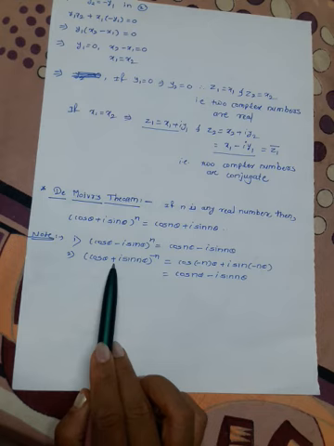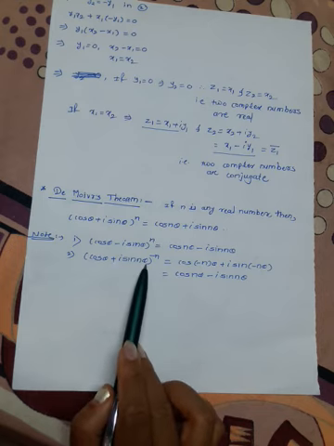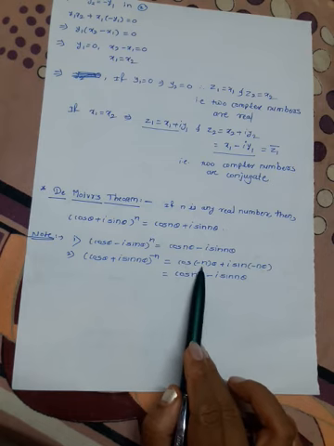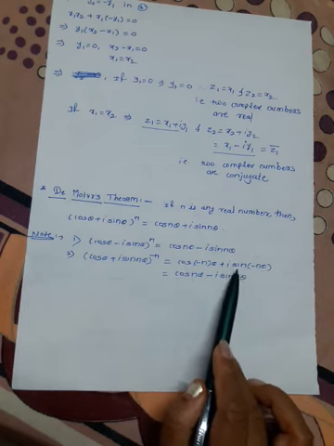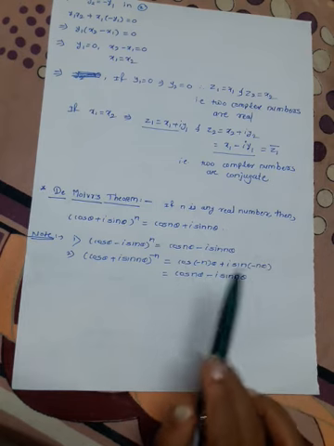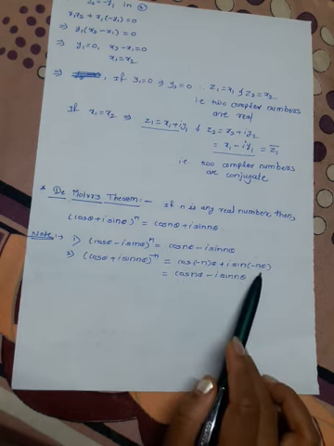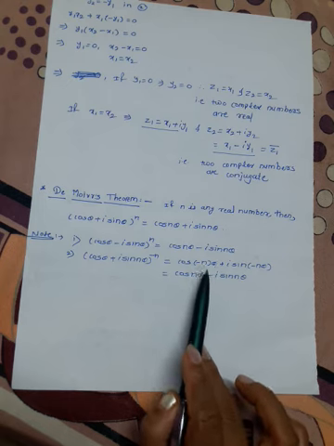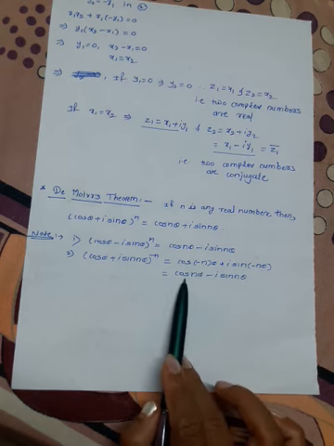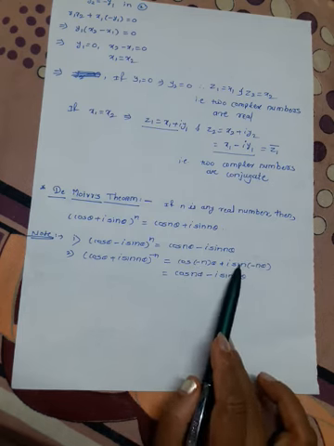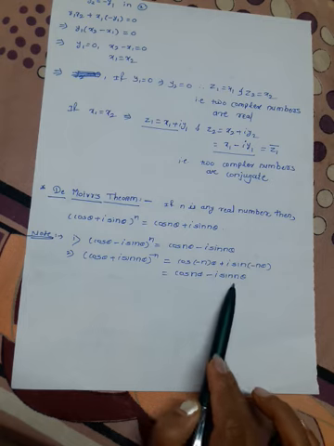If (cos theta plus i sin theta) raised to minus n is there, then the angle becomes minus n, we get cos of minus n theta plus i sin of minus n theta. And we know cos of minus theta is plus cos theta, and sin of minus theta is minus sin theta. That's why for cos, whether the angle is plus or minus, it remains as it is, cos n theta. But for sin, it becomes minus i sin n theta.